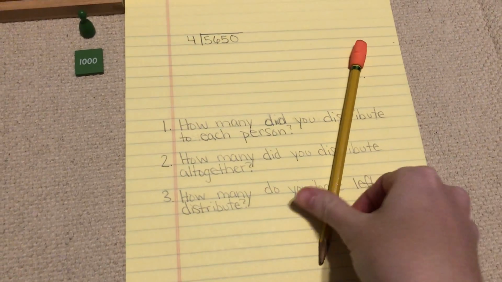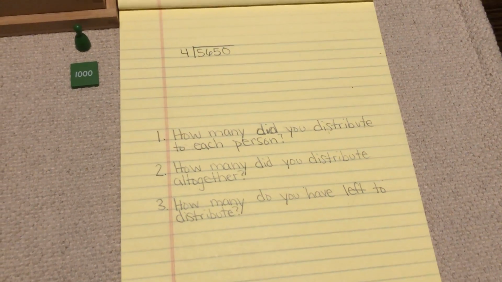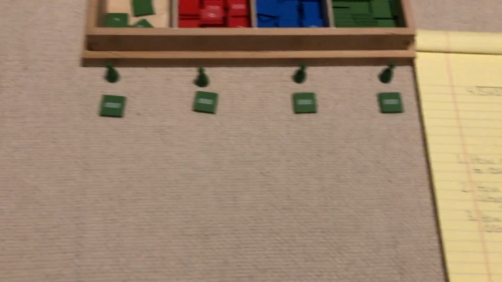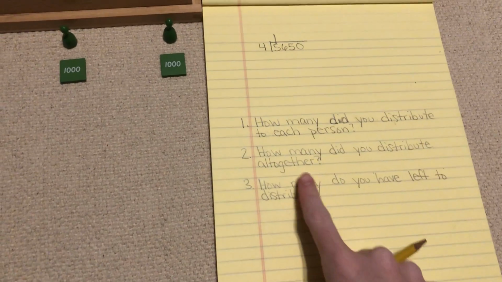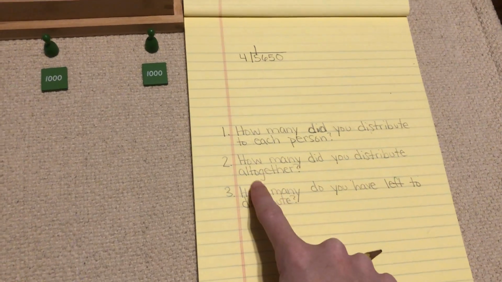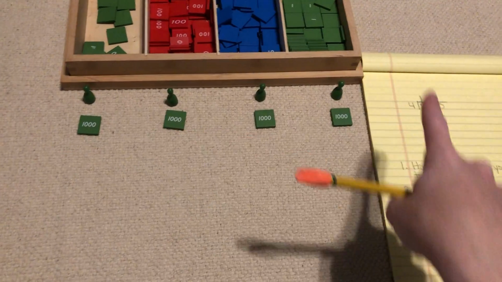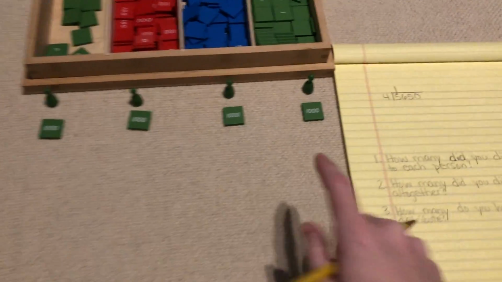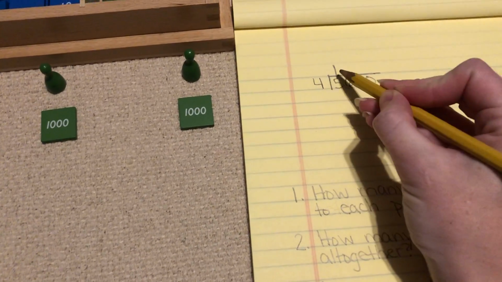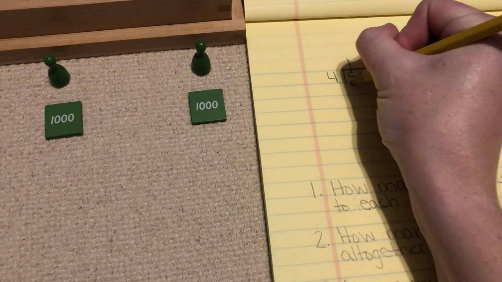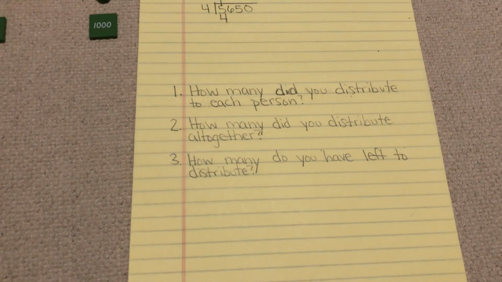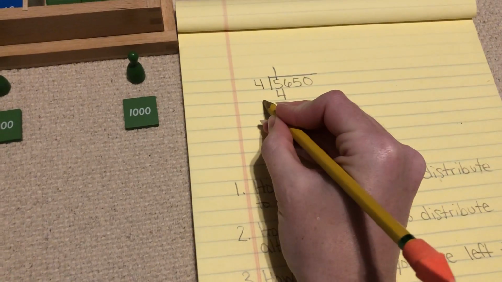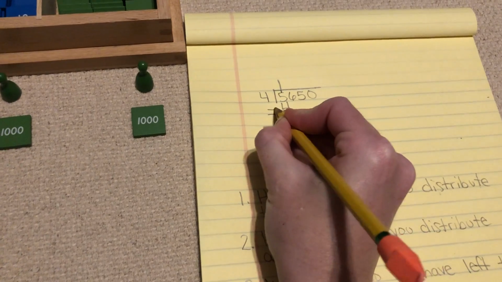My first question, how many did you distribute to each person? 1. I distributed 1,000 to each person. How many did you distribute all together? So all together, I distributed 4. You can also say 4 times 1 is 4. That's the second question. The third question, how many do you have left to distribute?